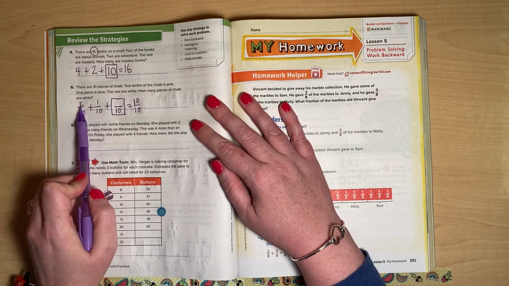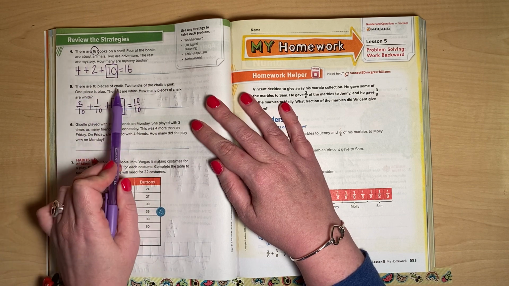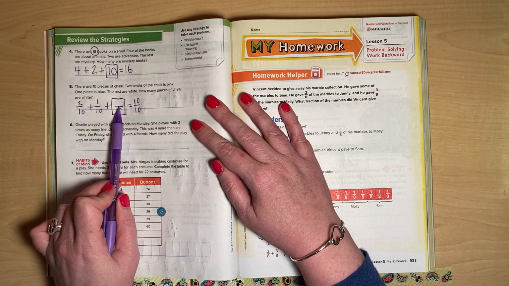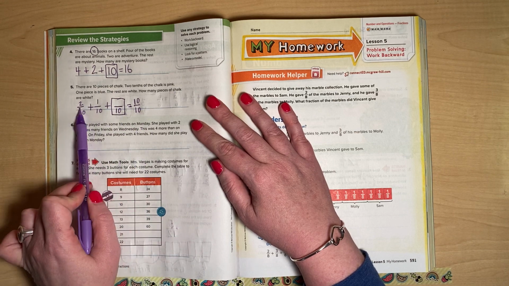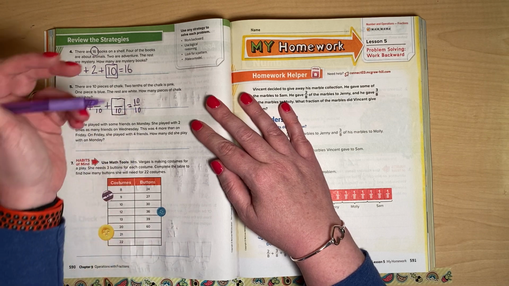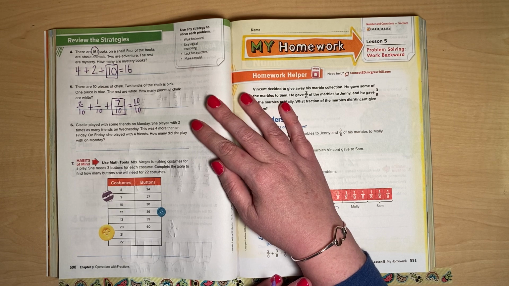Okay, 2 pieces were pink. 1 piece was blue. The rest is white. So 2 plus 1 plus what equals 10? 2 plus 1 is 3. 3 plus what equals 10? 7. So 7/10 of it is white.